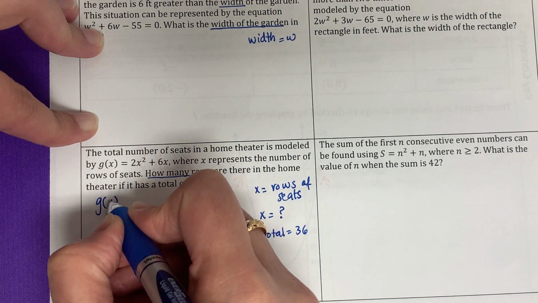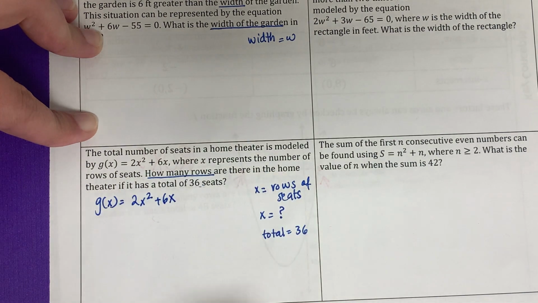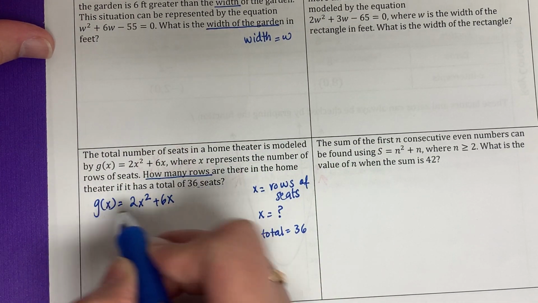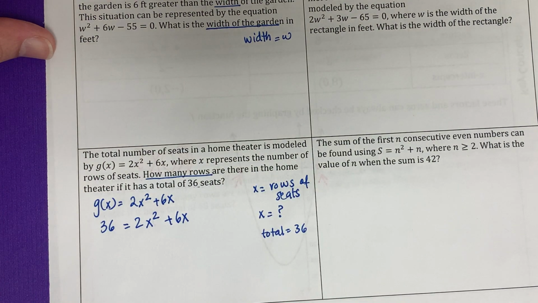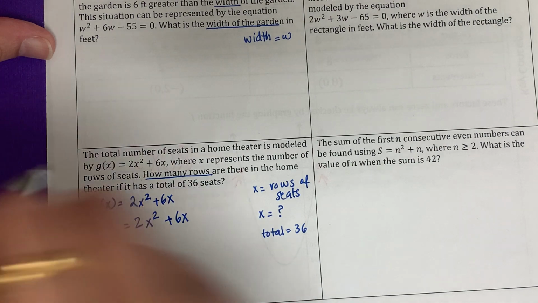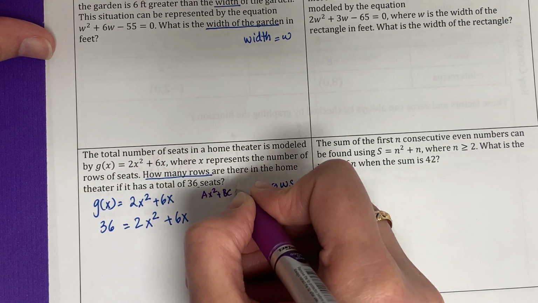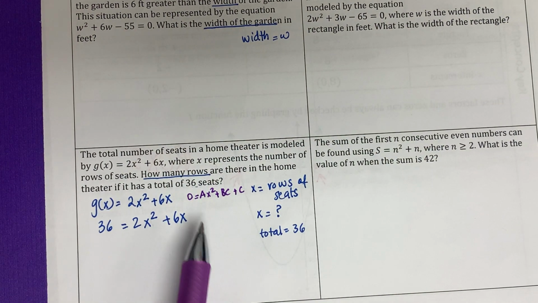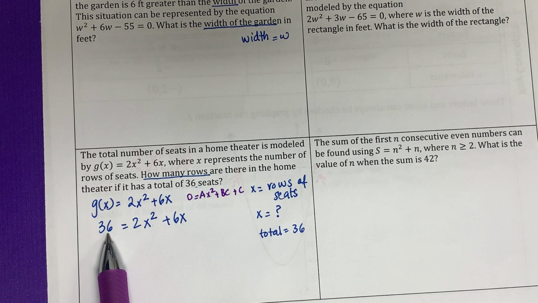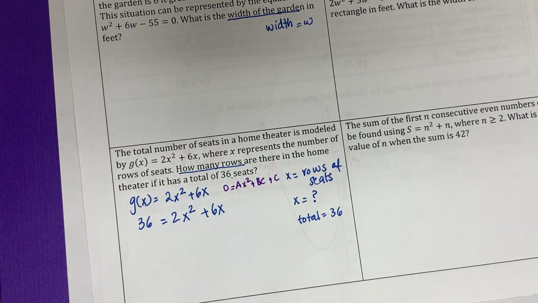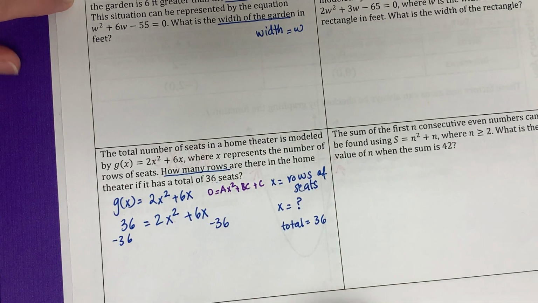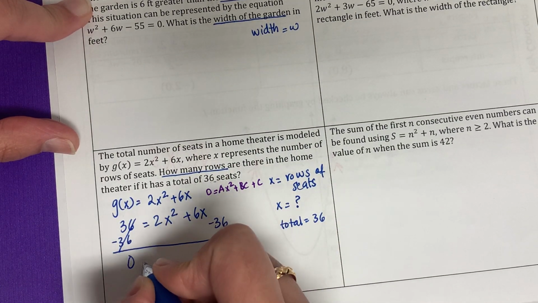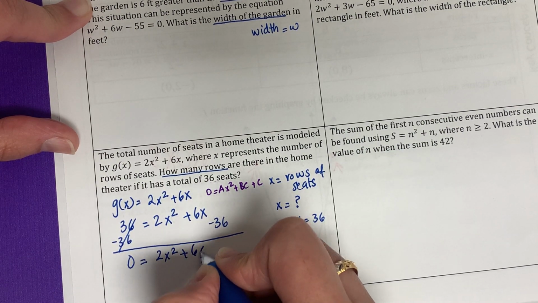Your equation, g of x equals 2x squared plus 6x. Total should be 36, so this side is the total. It should be 36 equals 2x squared plus 6x. If you remember, your standard equation is ax squared plus bx plus c equals 0 if I have to solve. So this needs to be equal to 0, not 36. But I have a 36 over here, so what do I do? I move the 36 to the other side of the equation by doing the opposite operation. So this is positive 36. What is the opposite operation? Negative 36. So this is 0 equals 2x squared plus 6x minus 36.